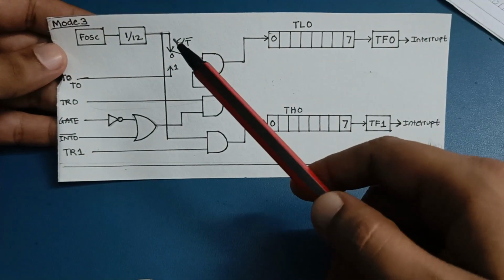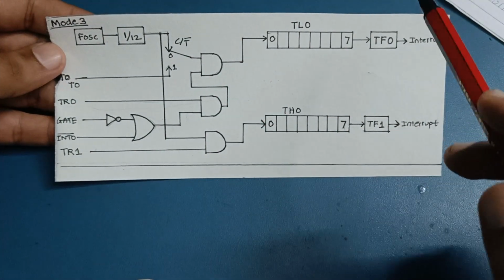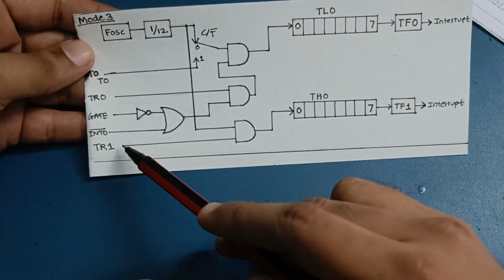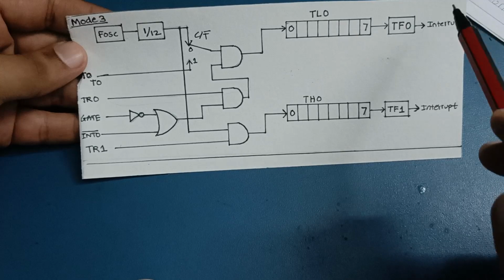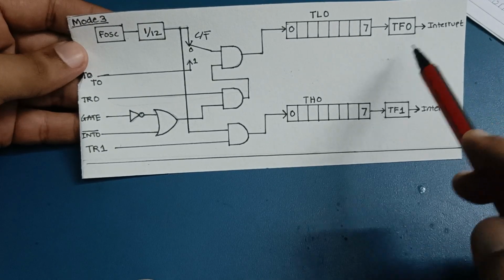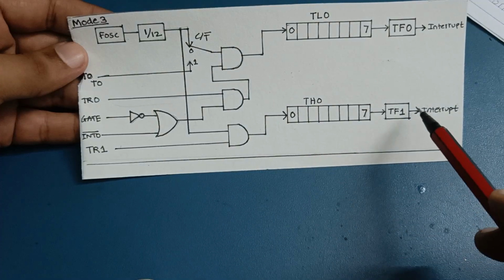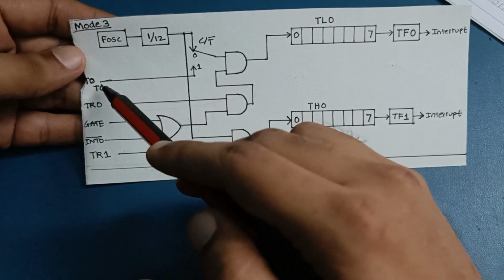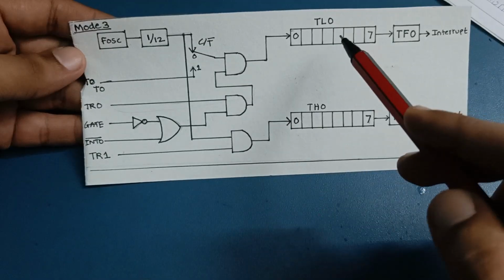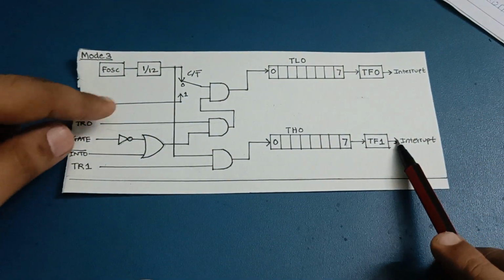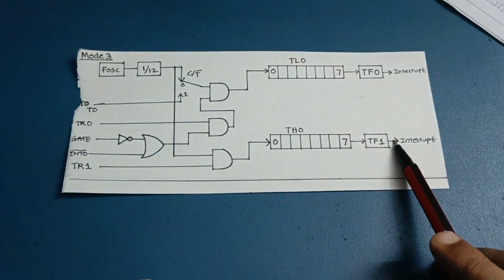Also, I have an idea: what if we cross couple them? If this flag is set, we will set this to run this timer, and when this flag is set, we will set it to run this timer. In this way we are cross coupling them, so it acts as an oscillator.